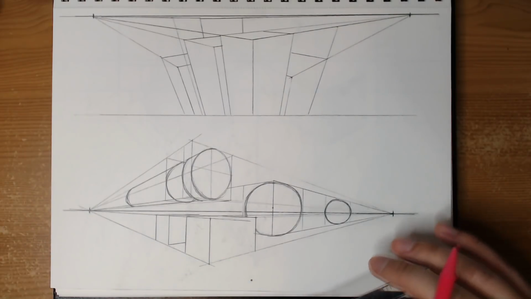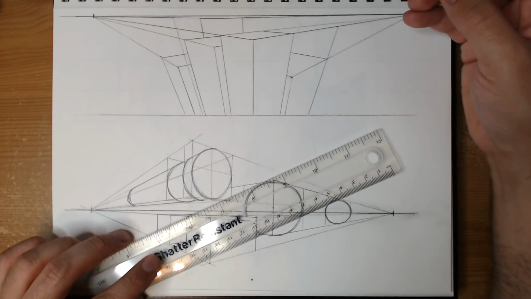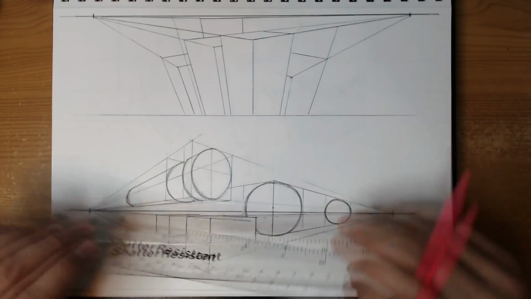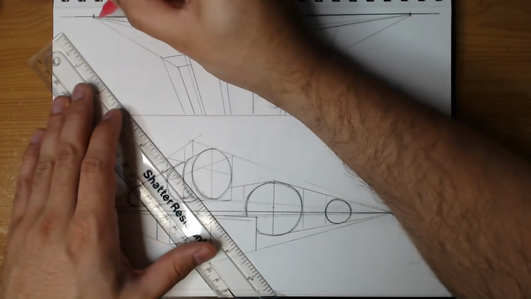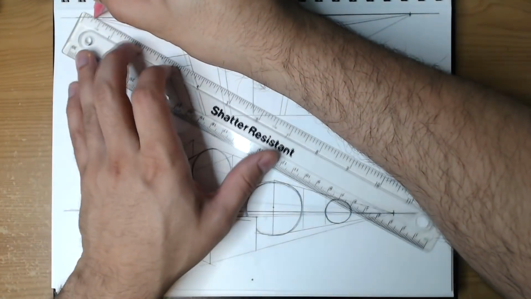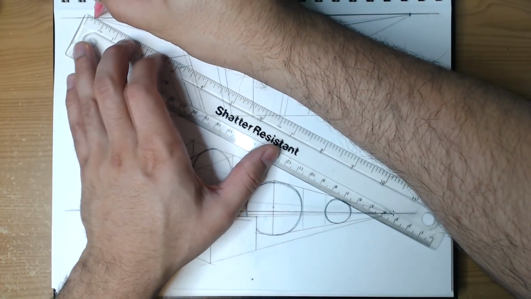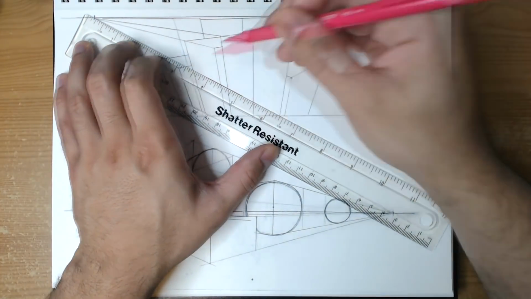And then I think for one last bit, I'm going to have a building that just sits maybe in front down on this side as well, just to really bring everything forward. So I'm going to imagine where the top edge of that building is going to be. Quite low down about here is where I want it.